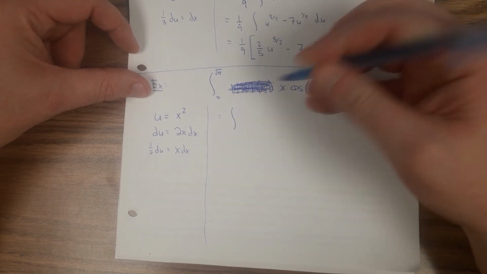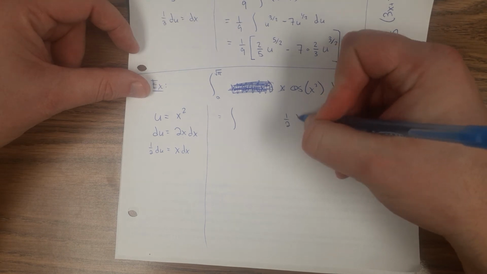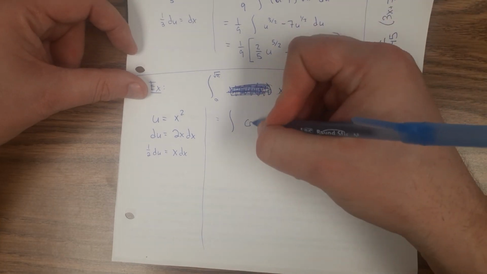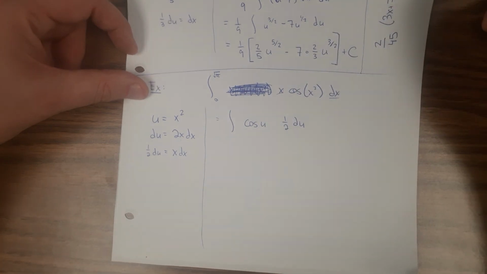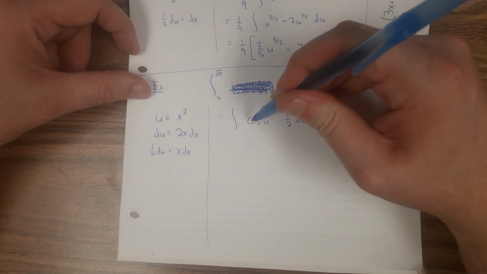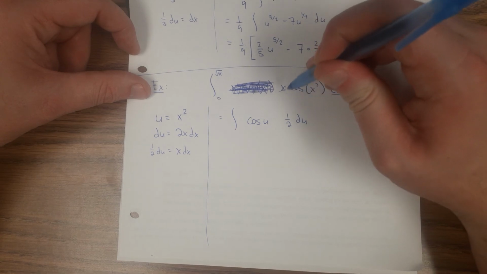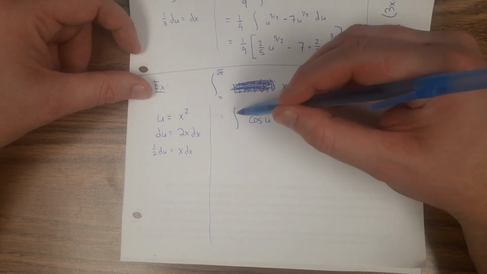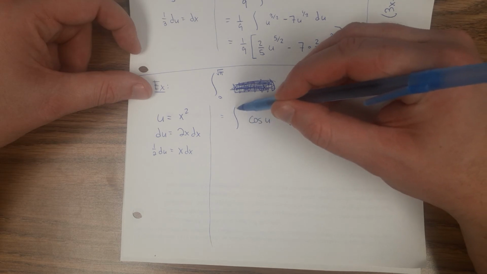So the x dx is 1/2 du. This cosine of x squared is cosine of u. And so this is it. I have my integral in terms of u's instead of x's. And now I'm going to do the thing with these numbers.